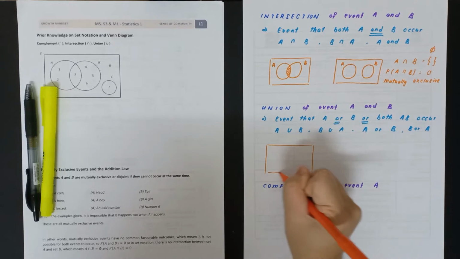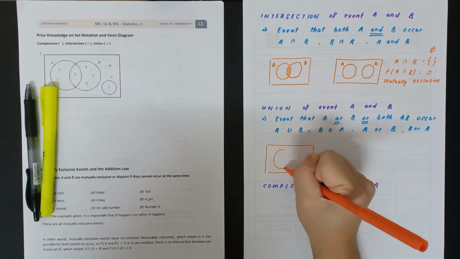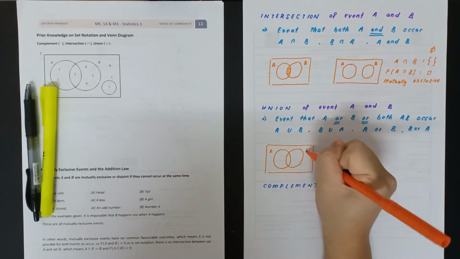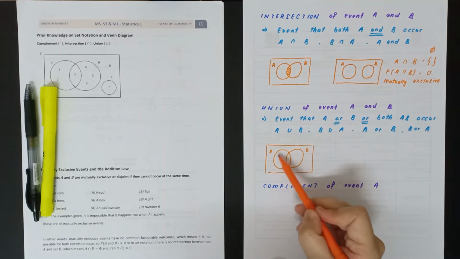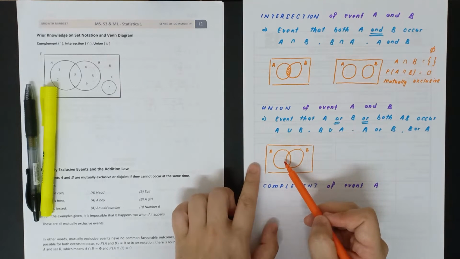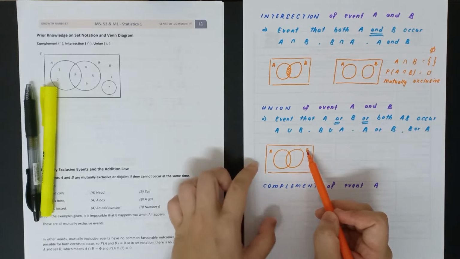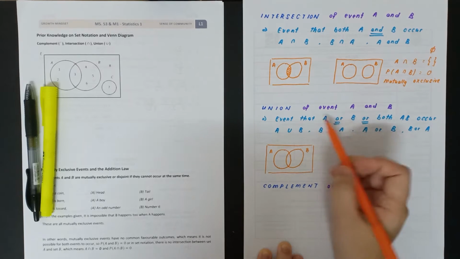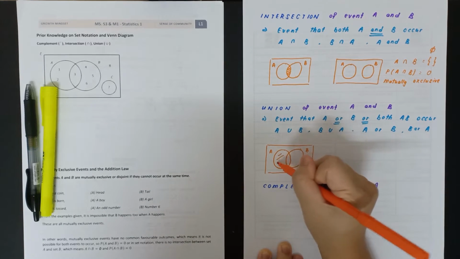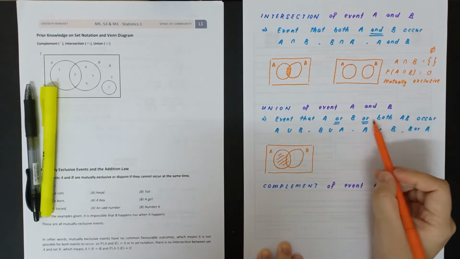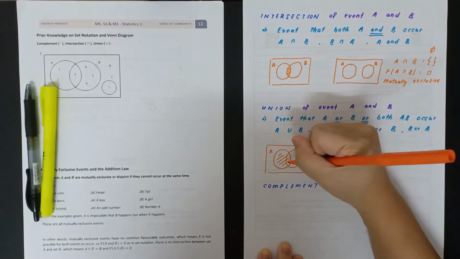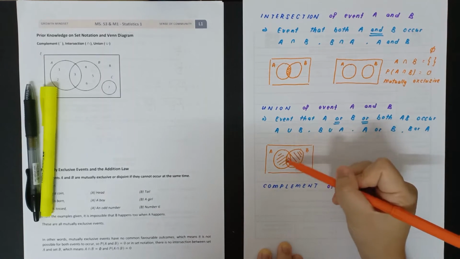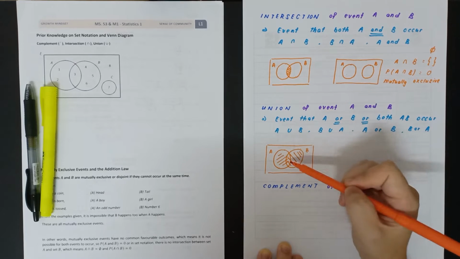Let's say I draw the same thing as above, where I have set A and set B. This circle is the outcome for A, and this circle is the outcome for B. When we talk about the union of events A and B, we talk about the whole thing: the event that A happened, or the event where B happened. Both A and B occurring is the inside part, meaning the intersection like just now.